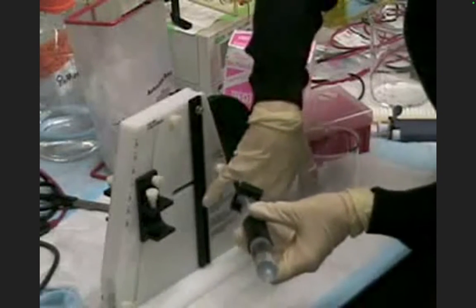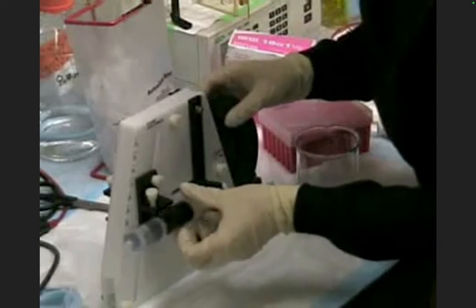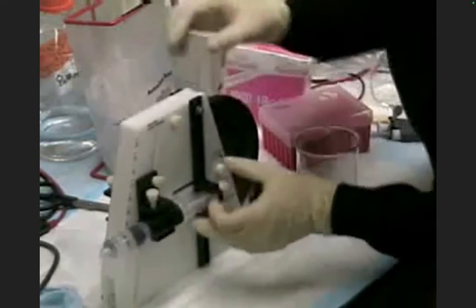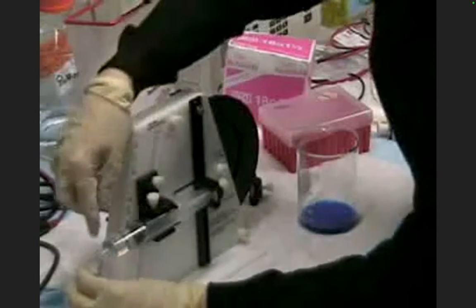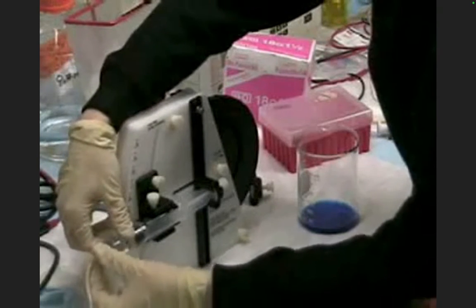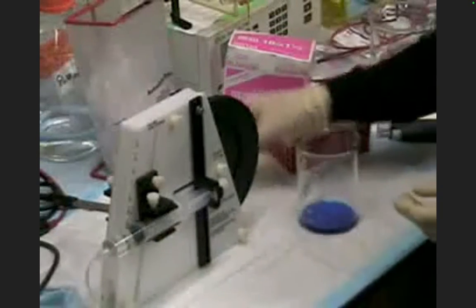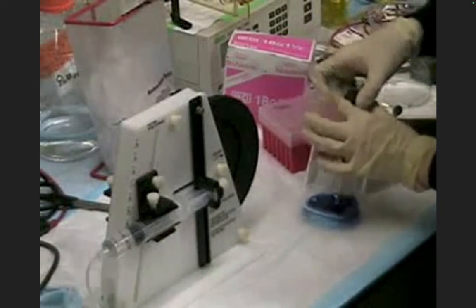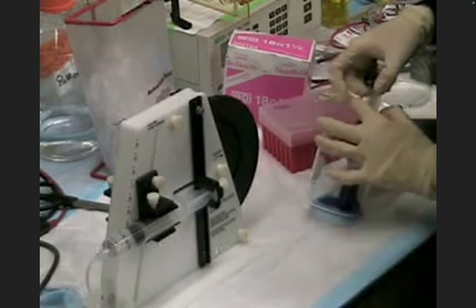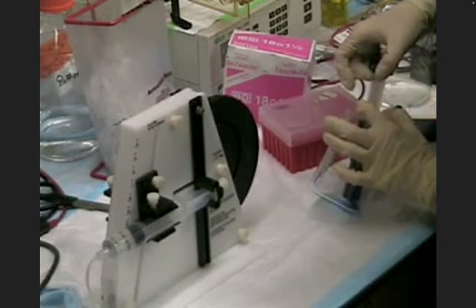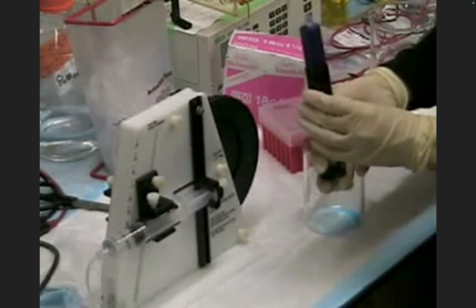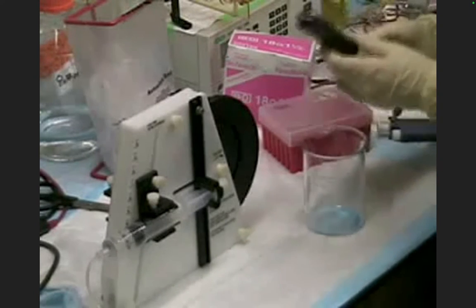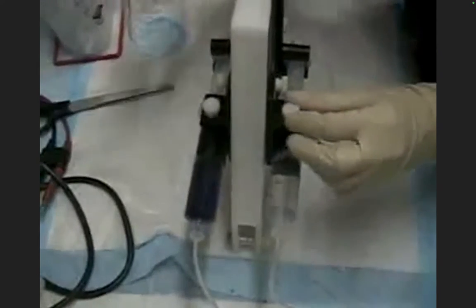Now this little screw here is going to go into this groove. This adapter is going to line up. She's just attaching the syringe to this gradient mixer very tightly. And then this tubing is going to attach to the syringe. The same thing is going to happen on the other side with the high density solution. Same thing, we have to remove the air bubble. Now both solutions are prepared.